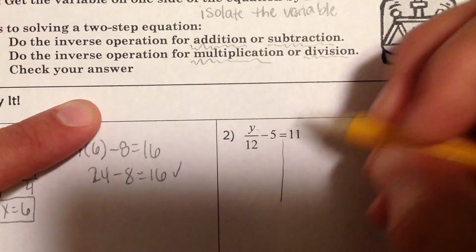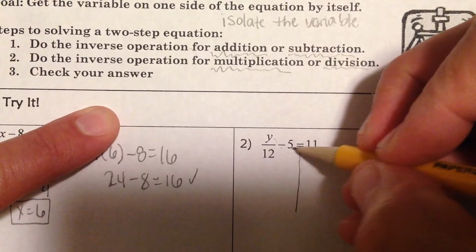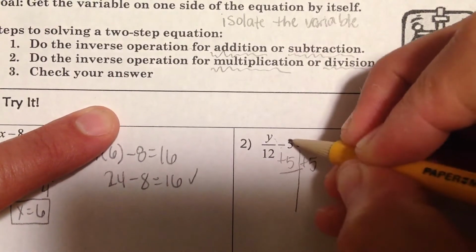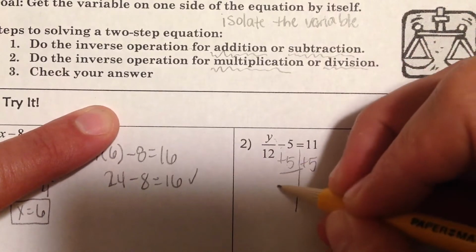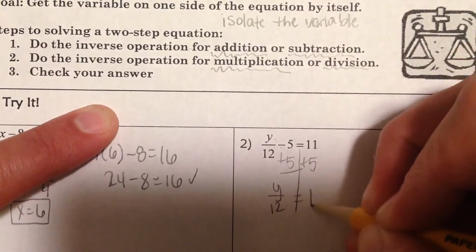Well, the first step says, do the inverse operation for addition or subtraction. I have subtract 5 here, so the inverse operation is add 5. Negative 5 plus 5 is 0, so I'm left with y divided by 12 equals 11 plus 5, which is 16.